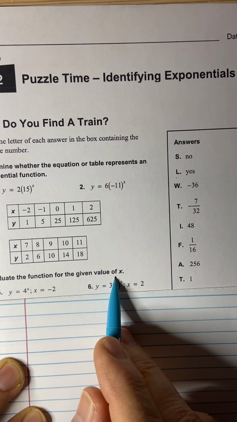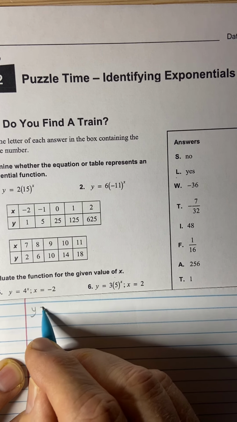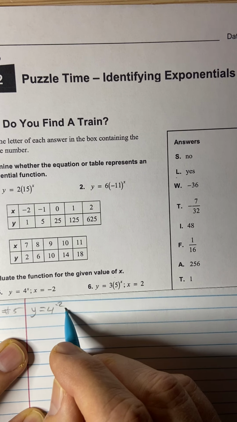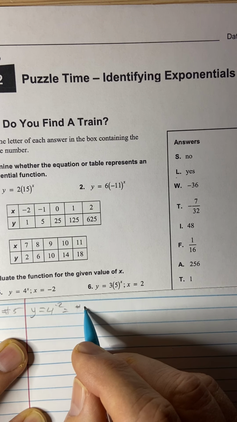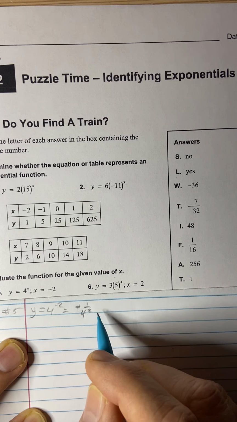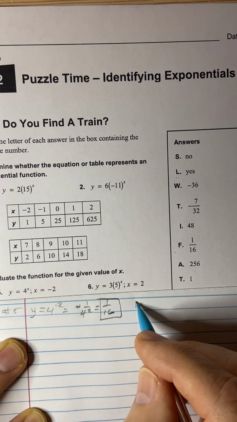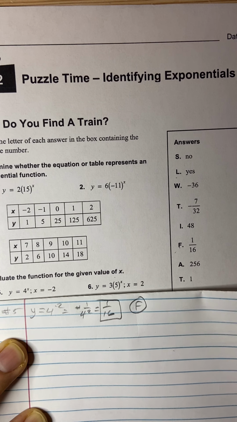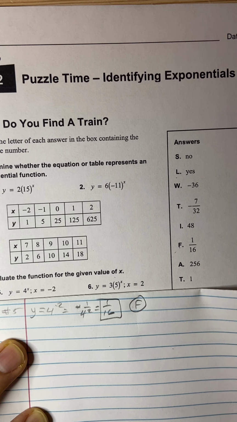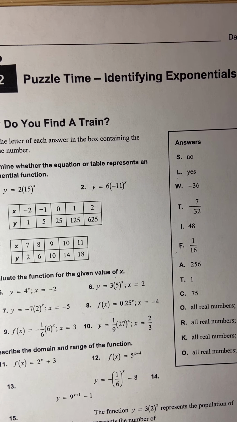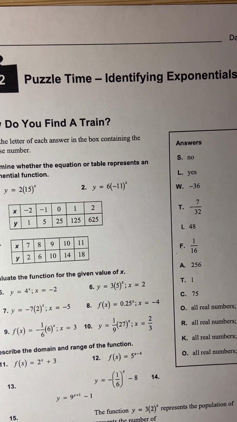Alrighty, here's 5. Evaluate the function with a given value of x. Okay, so we got y equals this number 5 times 4 raised to the -2, that equals 1 over 4 to the +2, that equals 1 over 16. And do we have 1 over 16? Sure, we have an F. Okay, so 1 and 3 were L's. And number 5, where is 5? 5 is an F.